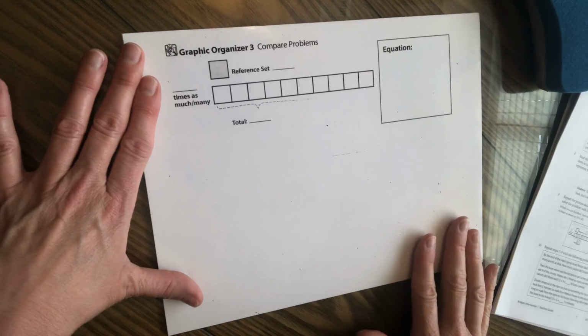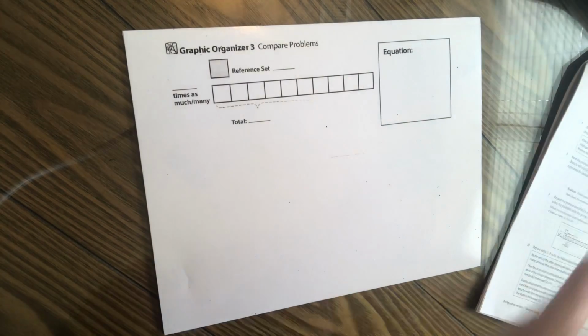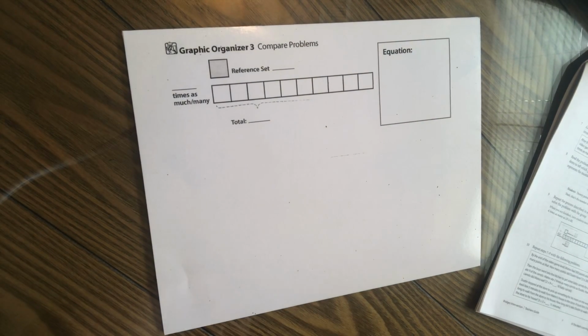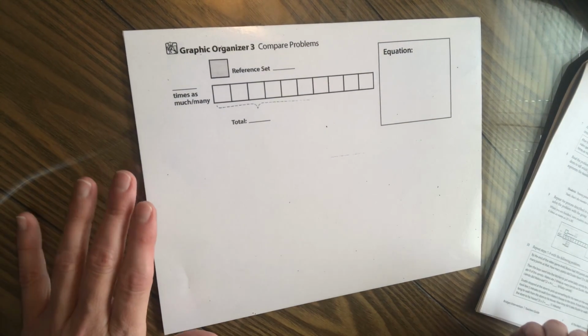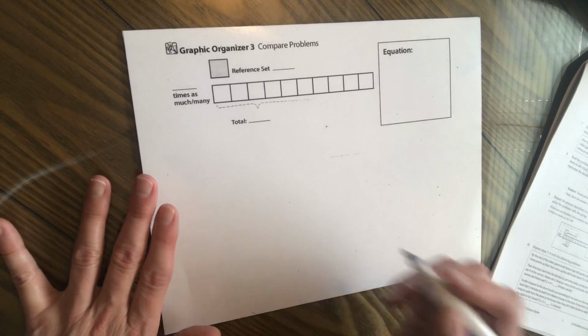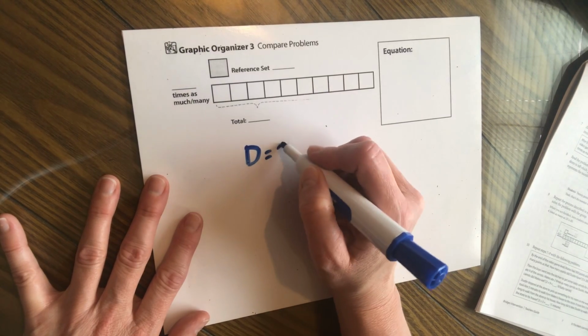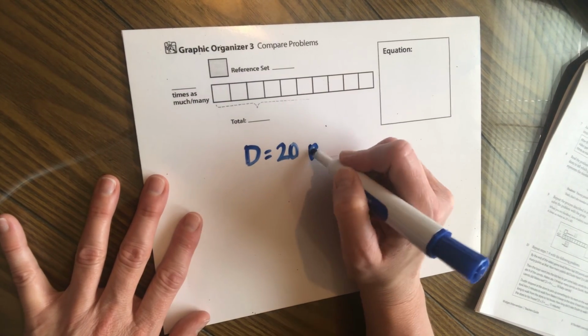Let's practice some more. All right. After they finished playing Dragon's Gulp, Mateo and Dustin decided to play a video game. After just a few minutes, Dustin, I'm going to put D for Dustin, had 20 points.